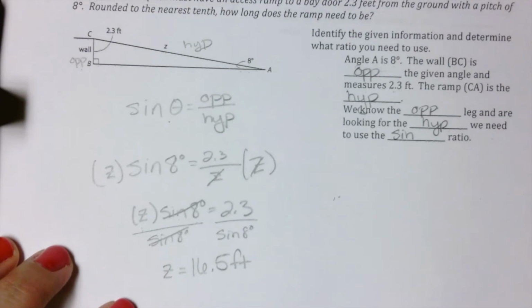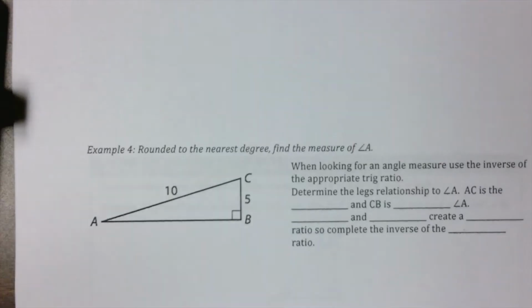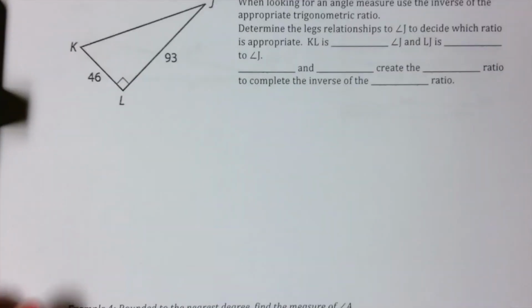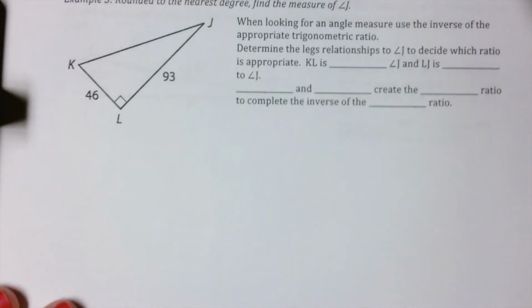Of all the things that we do, trigonometric ratios are probably some of the most useful things that we do. I know we do a lot of things that don't seem to make sense and you don't understand where you're going to use them. But trig ratios are something that if you build anything, you're probably going to need to use a trig ratio at some point.